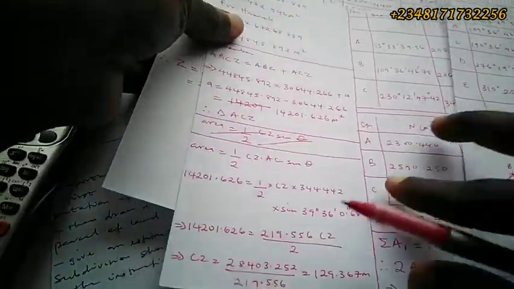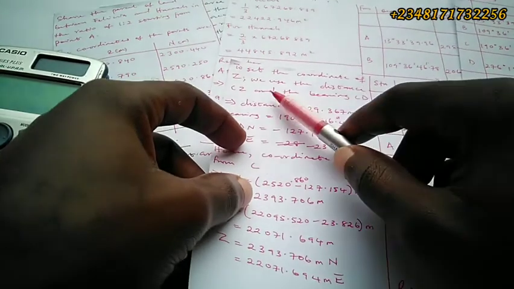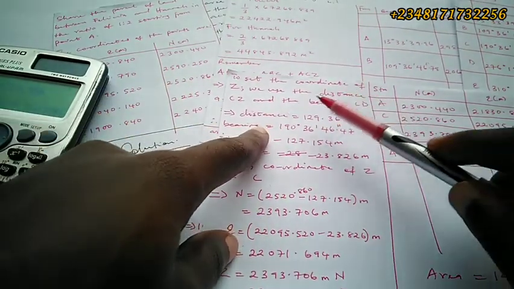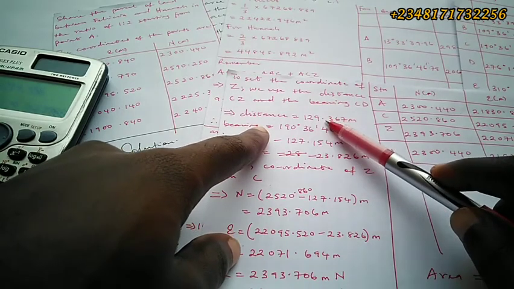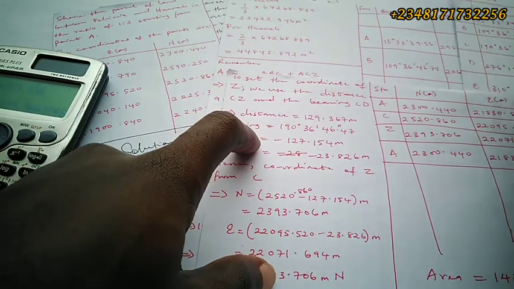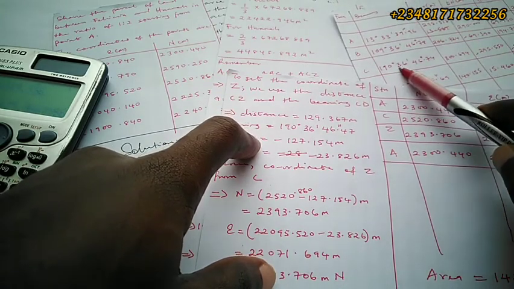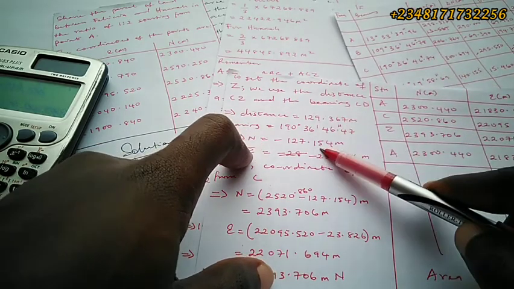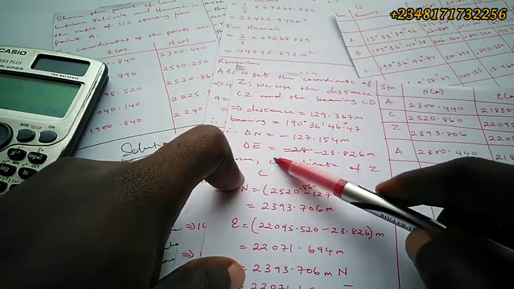To get the coordinate of Z, we use the distance CZ and the bearing CD. So the distance of CZ is 129.367, and the bearing CD, which we actually got from the beginning, is 190, 36, 46.74.